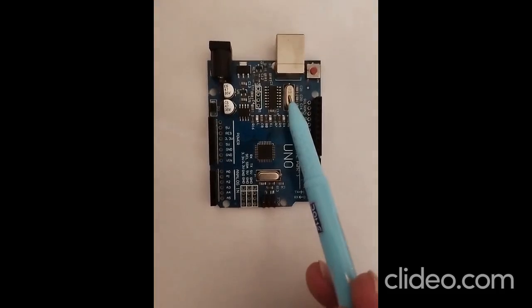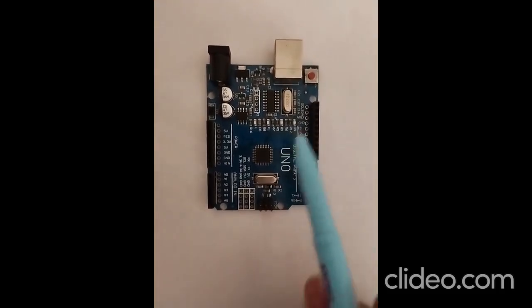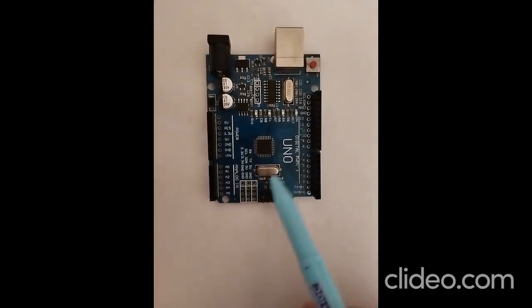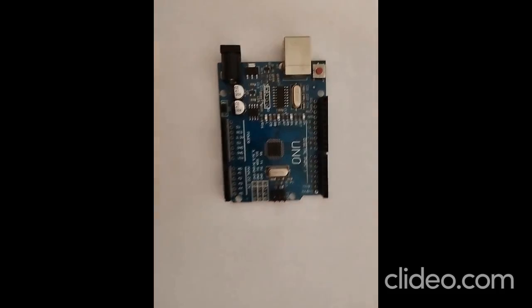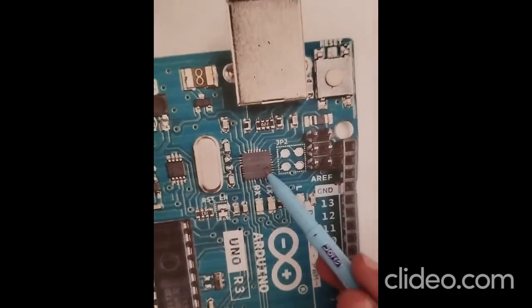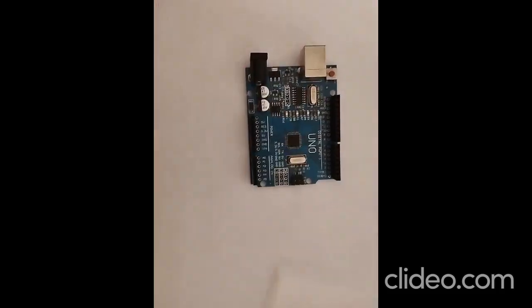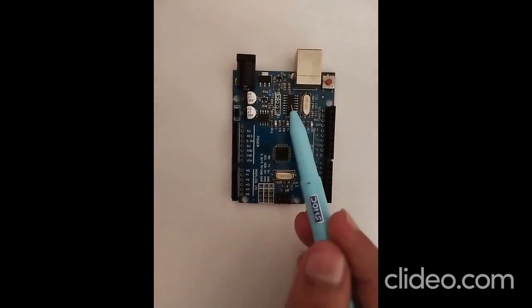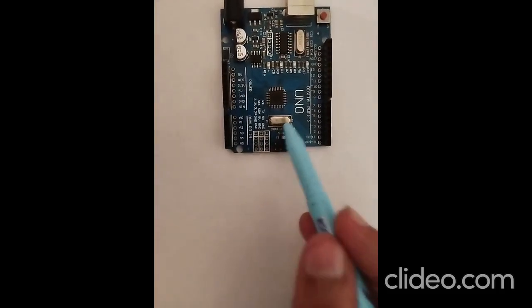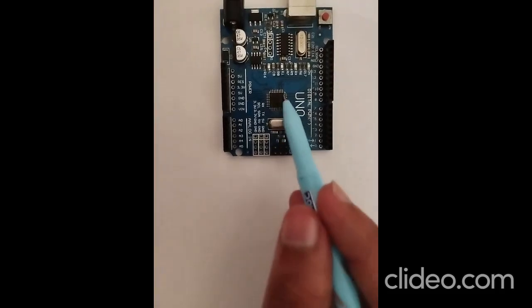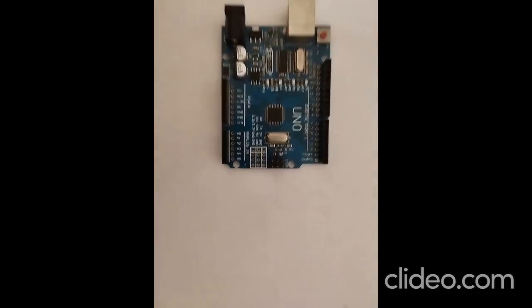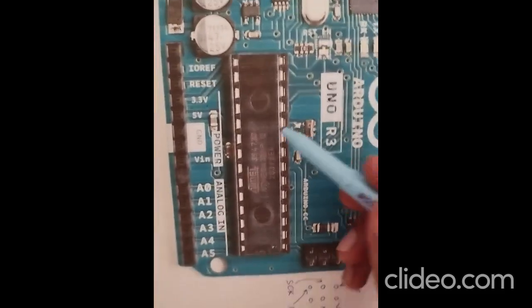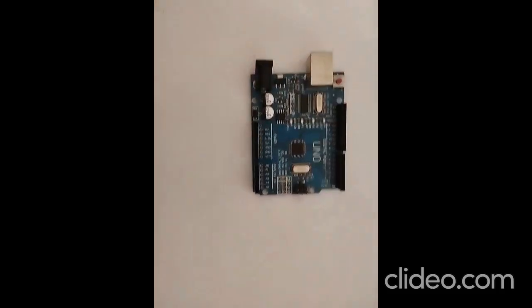Note that in the original one we have only one crystal oscillator, but here there are two. This crystal oscillator is for the Atmel 16U2, which corresponds to this IC in the original one. And this crystal oscillator is for the main microcontroller, ATmega328P, which corresponds to this IC in the original one, right?